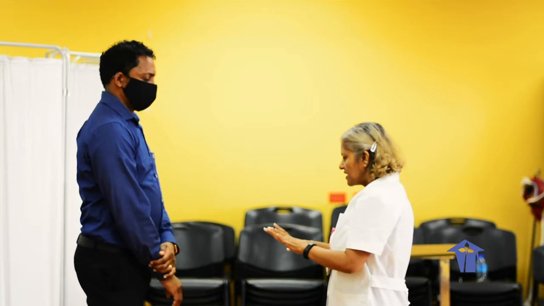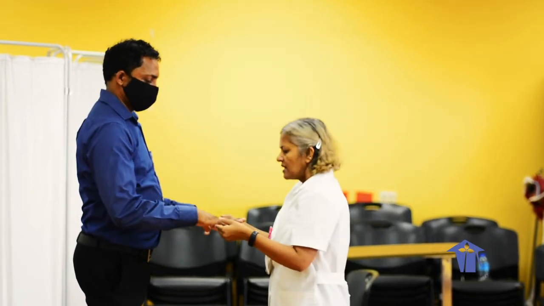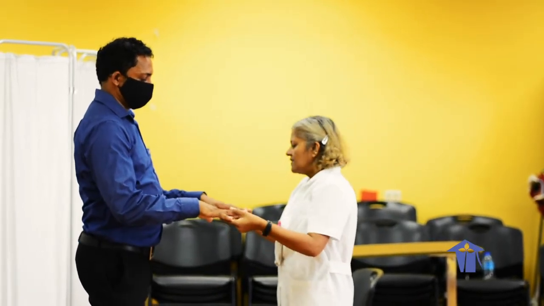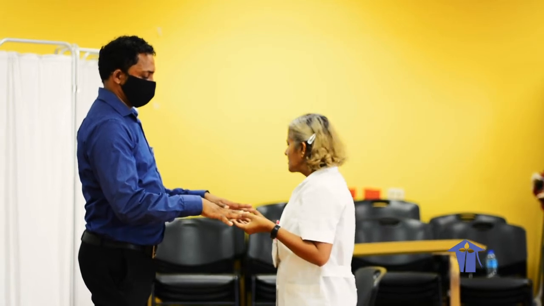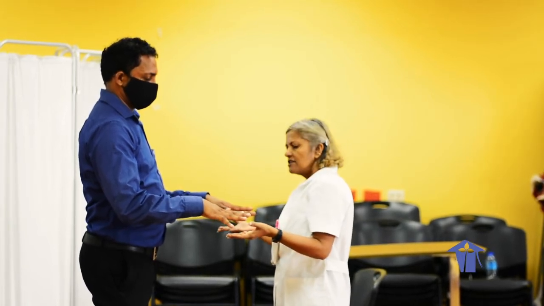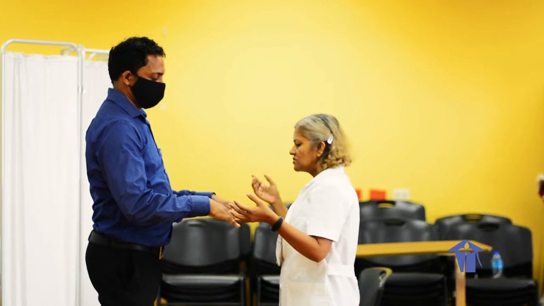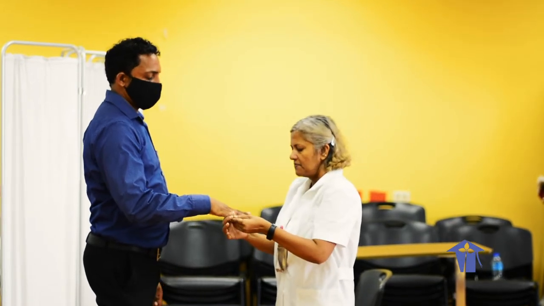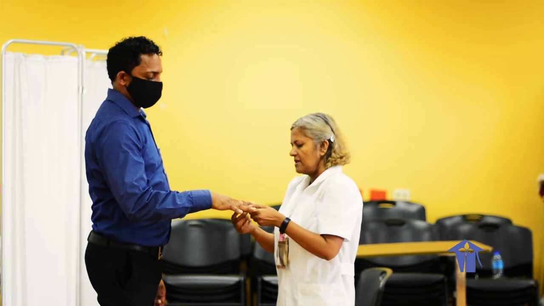Right, we are now going to do fingers. Can you see your fingers? Okay, so again we are comparing. They're all similar in size. Right, there is no redness seen, no swelling seen. We're going to touch now. Any pain? No pain. Pain?